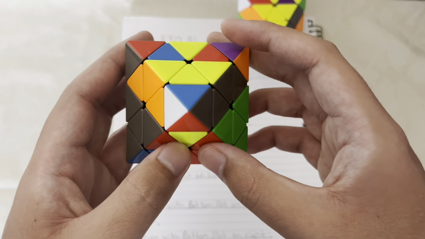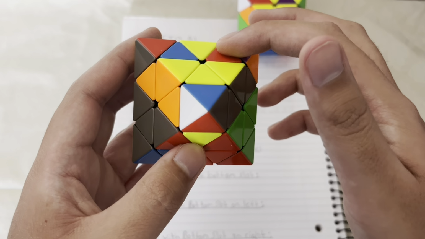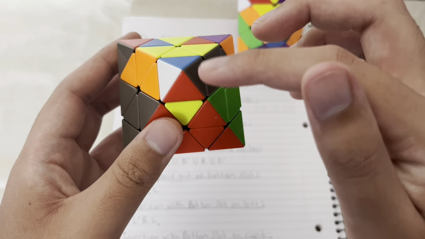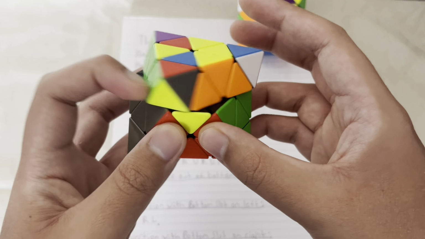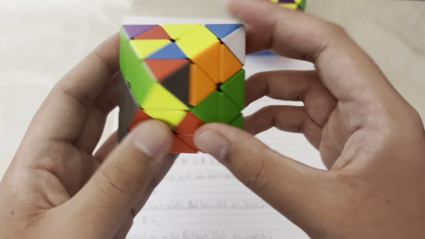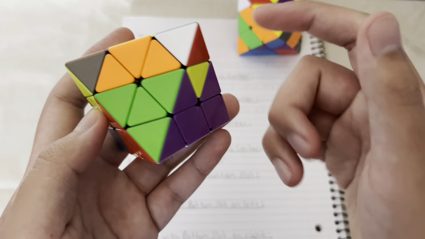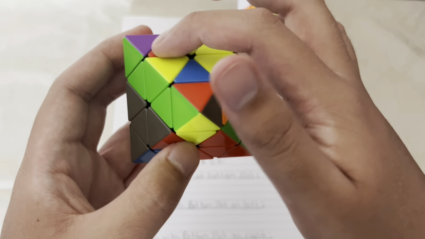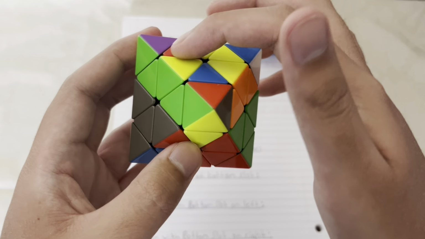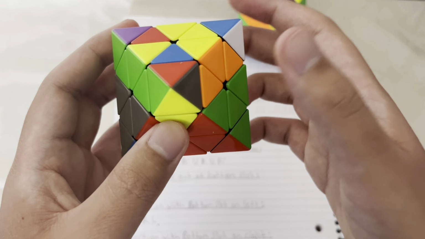Now the thing you want to note is that you don't want to insert this red edge into the E slot with this corner in the way. Make sure the corner is out of the way, so that way this color stays. And we're gonna put this triangle down depending on where it is.